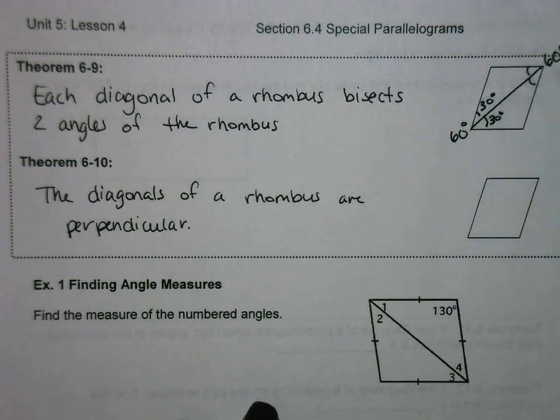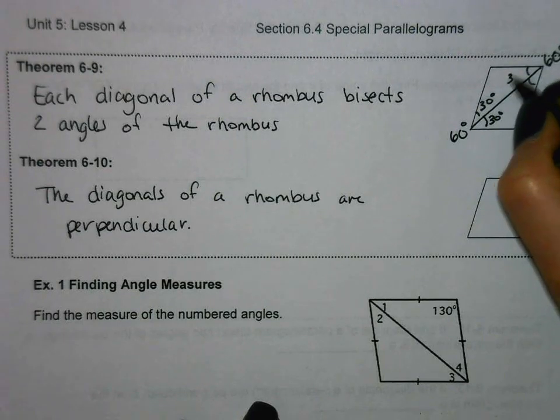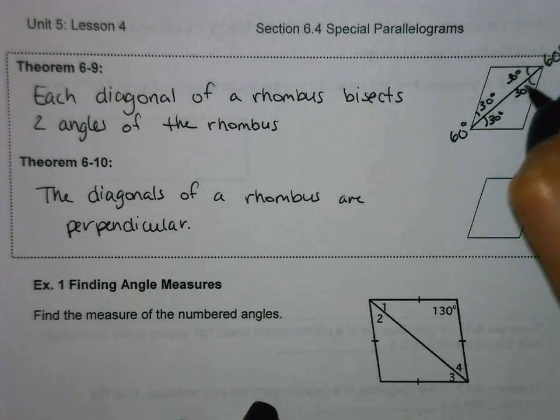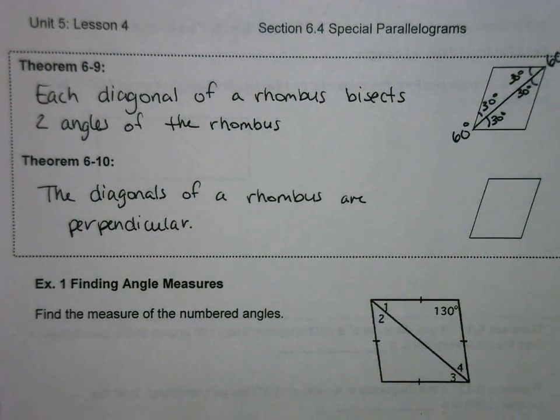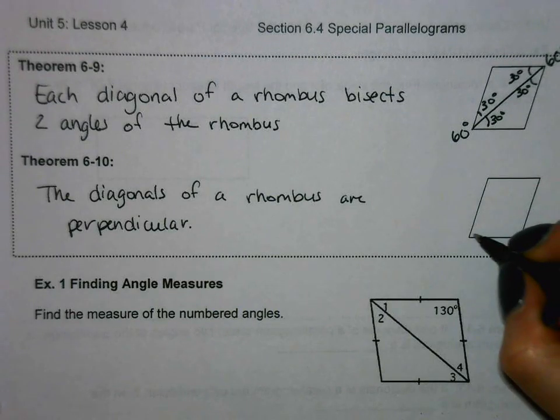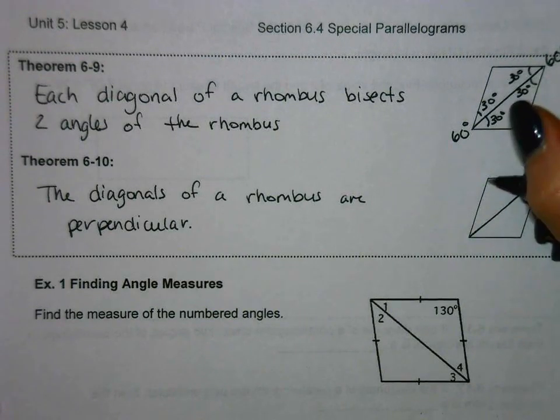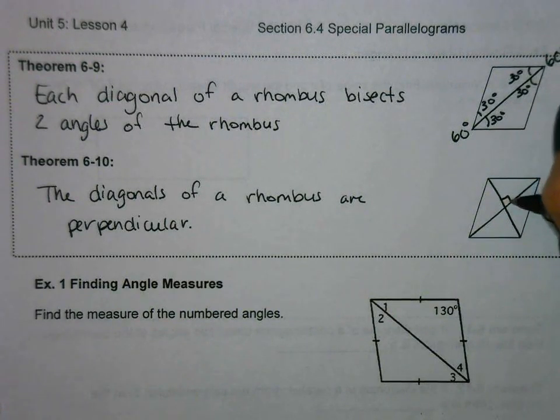Since it is a parallelogram, opposite angles are congruent. And based on theorem 6.9, both of our angles have been bisected. So theorem 6.10 states that the diagonals of a rhombus are perpendicular. So if we have our diagonals in our rhombus, perpendicular means they're creating 90-degree angles. So our four angles are 90 degrees.